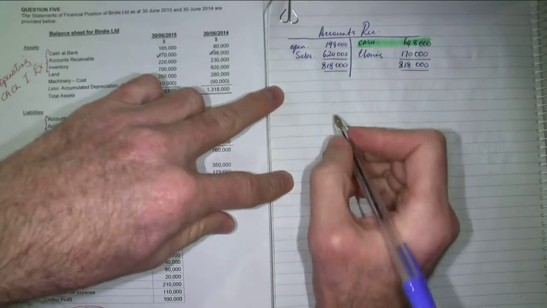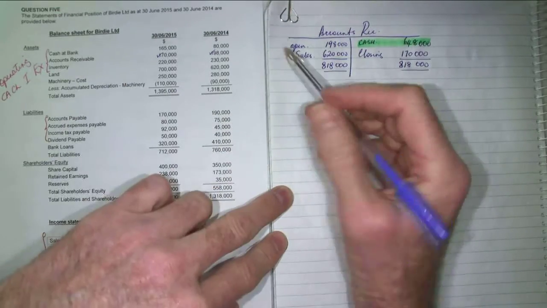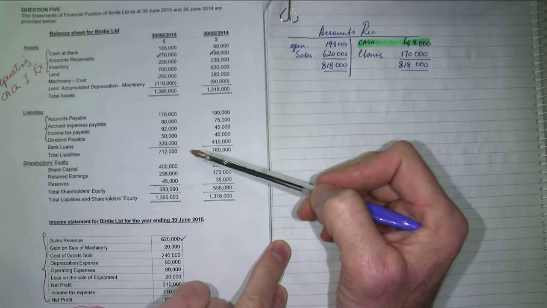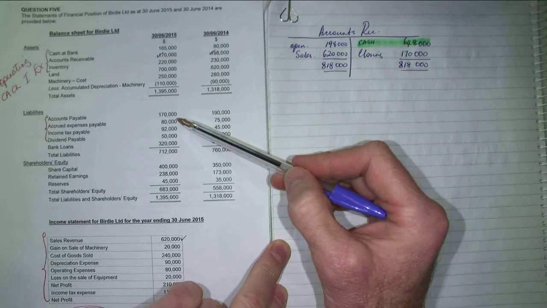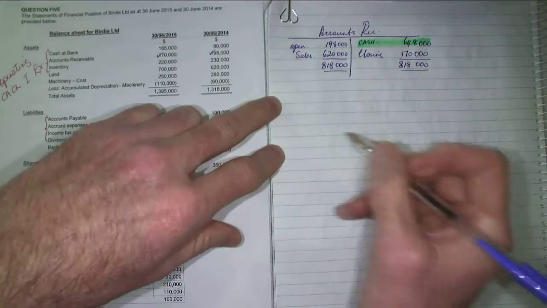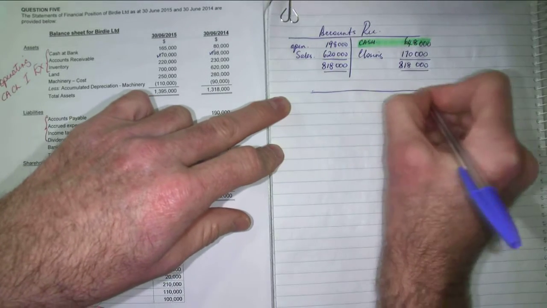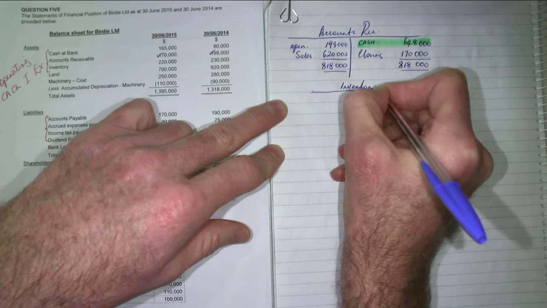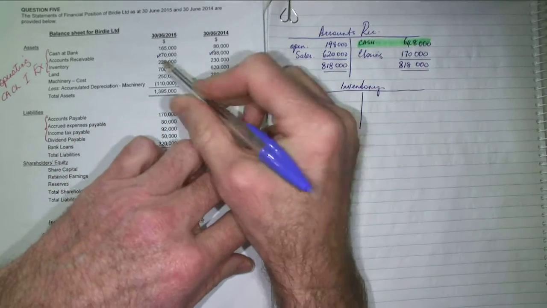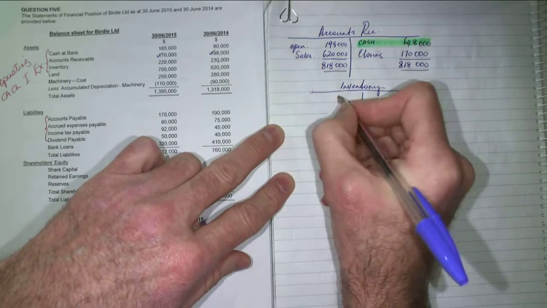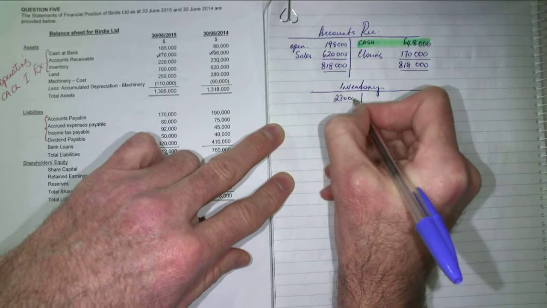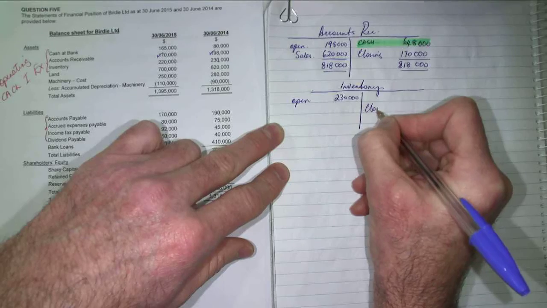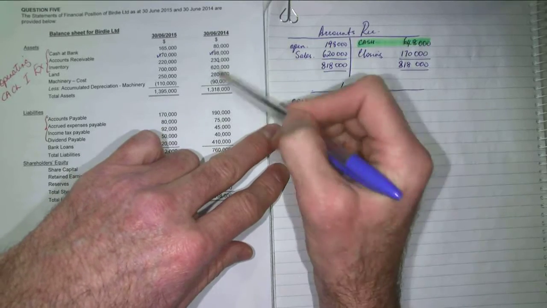Now the next thing we're going to do is a 2-step process. What I need to do is work out how much I purchased through my inventory and then how much did I pay to my accounts payable. So I've got to work out my purchases first. So that becomes my inventory. I've got an opening balance of inventory of 230. That's my opening. And my closing balance is 220.